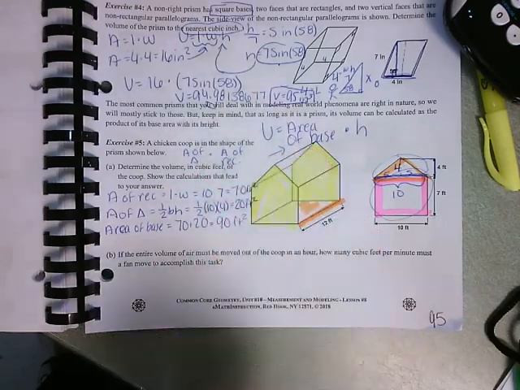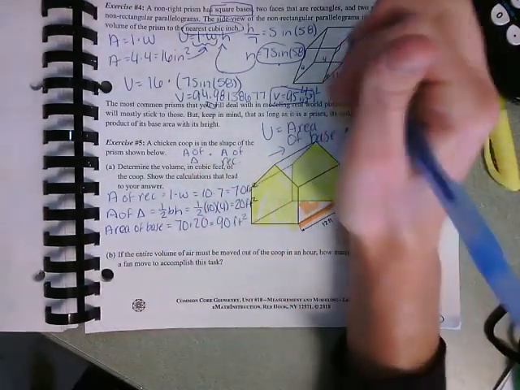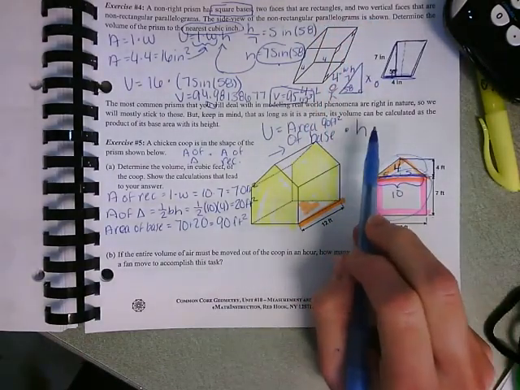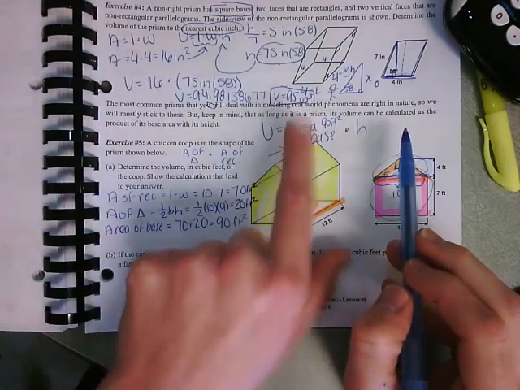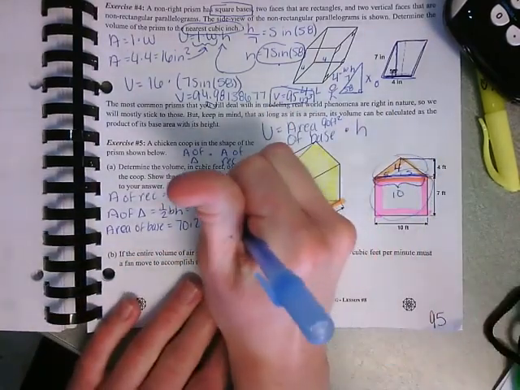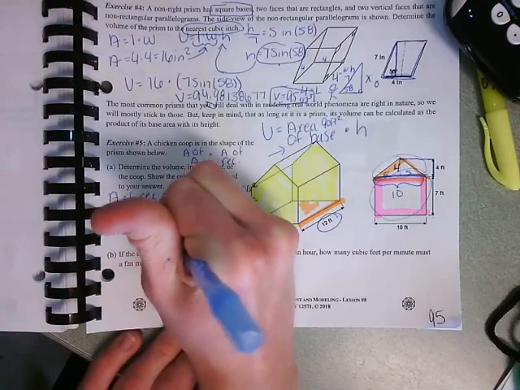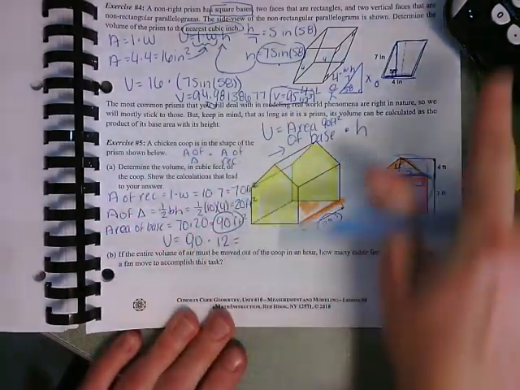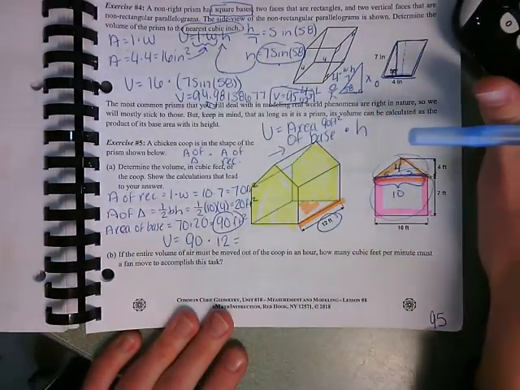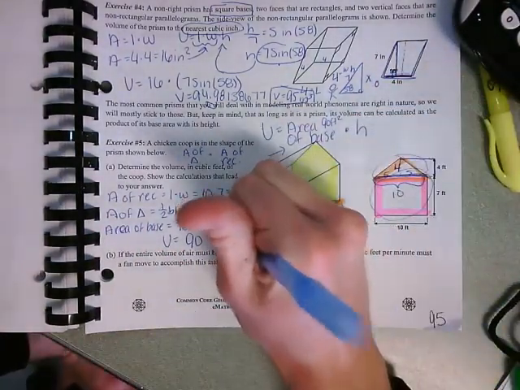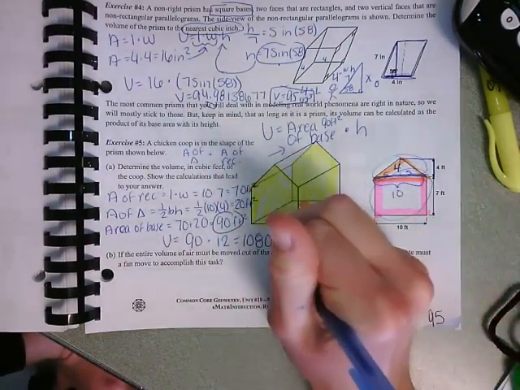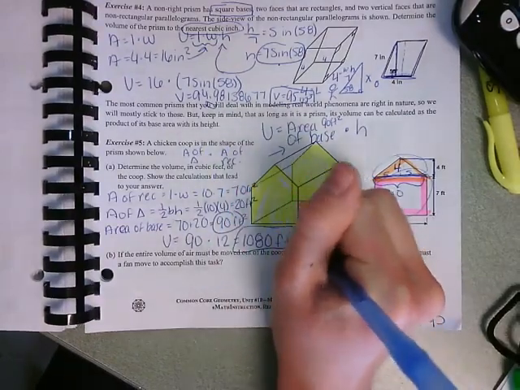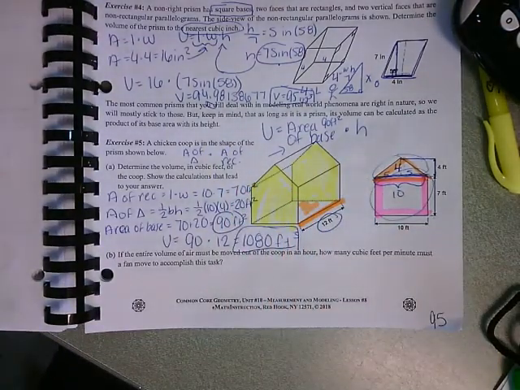So 90 feet squared. So to find the volume, we just multiply the area of the base times the height. So volume is equal to 90 times 12. So 90 times 12 is what? Remember, volume is cubed. So my volume is 1080 feet cubed.